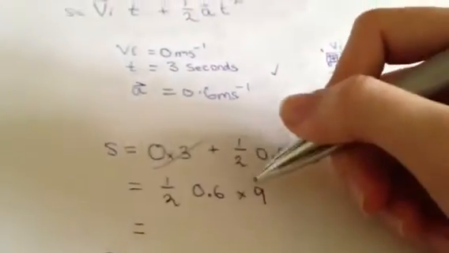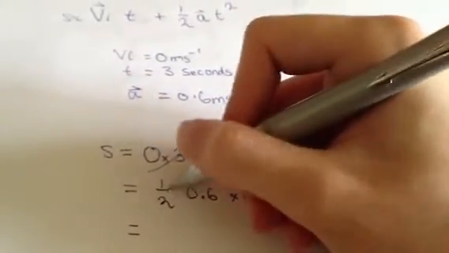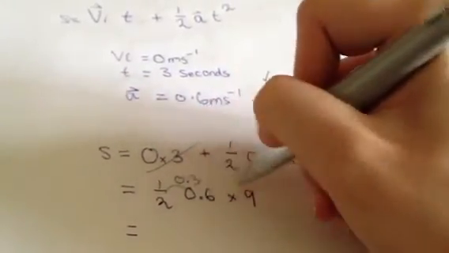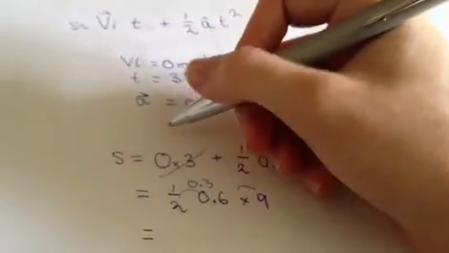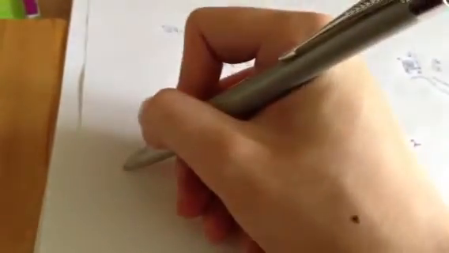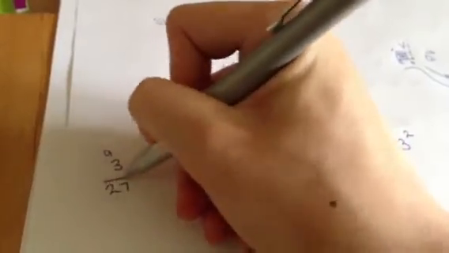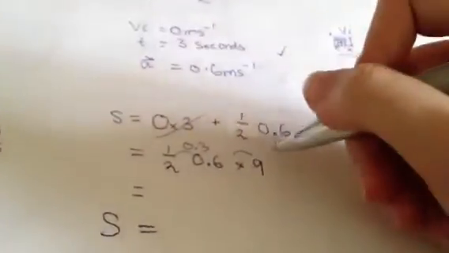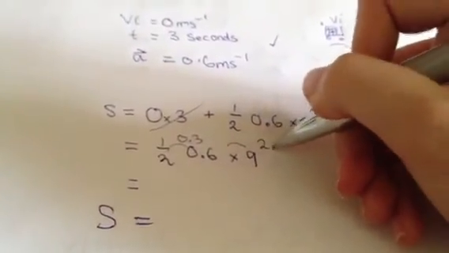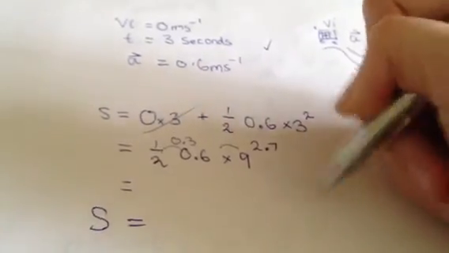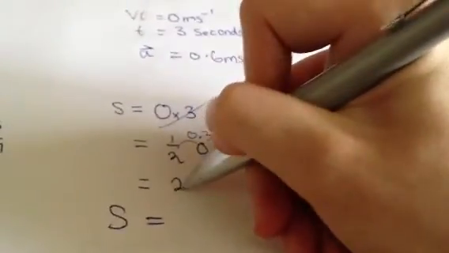From that, it's half of 0.6, so we get 0.3, and then 0.3 times 9. So 3 times 9 is 27, of course. So then what we get from this is 2.7. So therefore, our overall answer is 2.7.